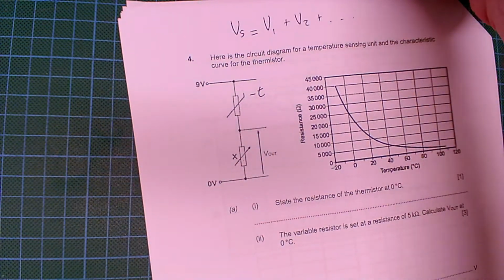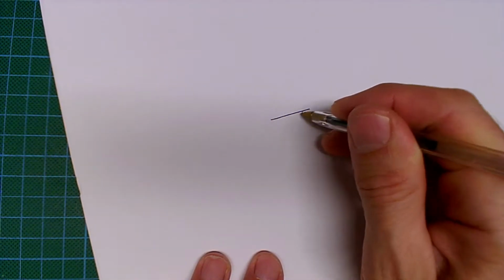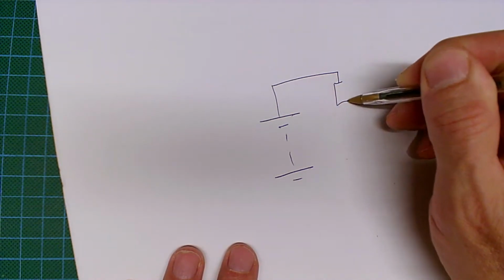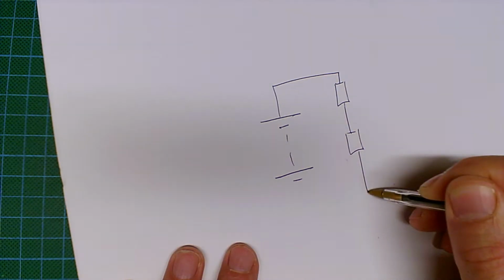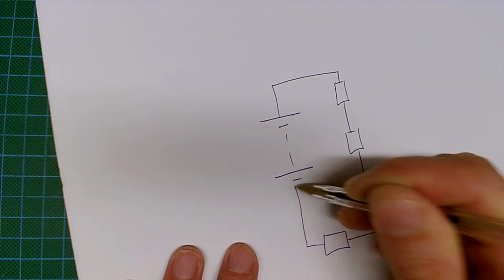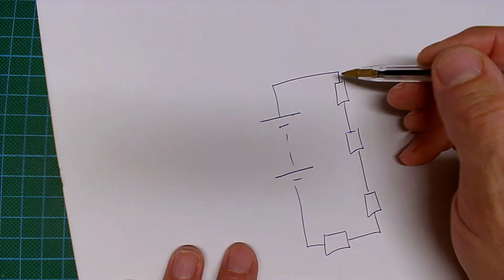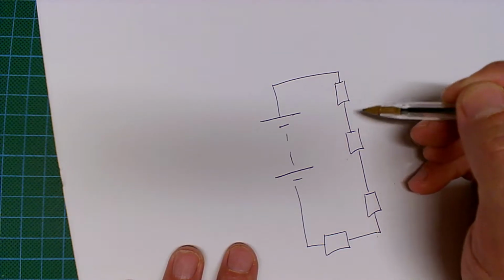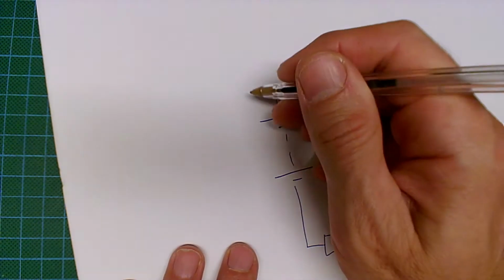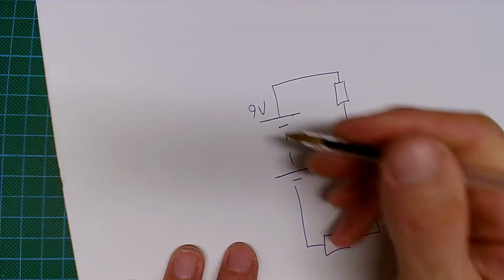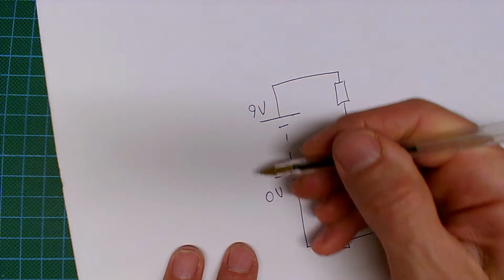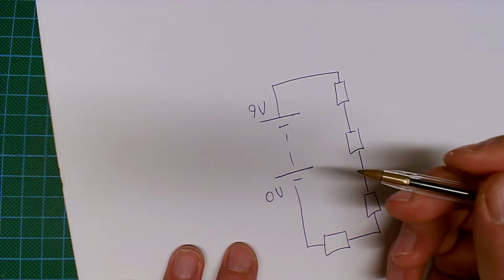So for example, let me just grab some blank paper. If I've got a battery, it doesn't have to be a battery, but let's say it's a battery, and I've got a resistor here, and I've got another one here, and maybe another one here. Could even have another one here, as many as you like. Each one of these resistors is going to drop a proportion of the voltage. So if, for example, this is a 9-volt battery, it doesn't have to be, then we would say that one side is 9 volts with respect to this side. In other words, we've got 9 volts difference from one side of the battery to the other.